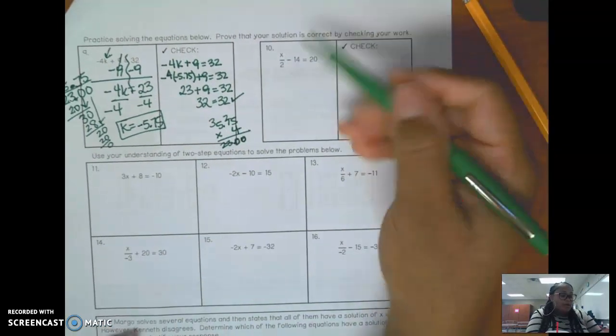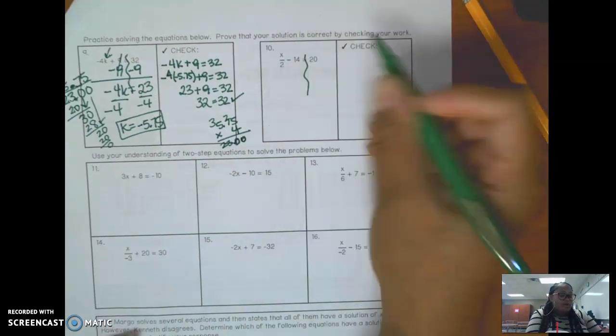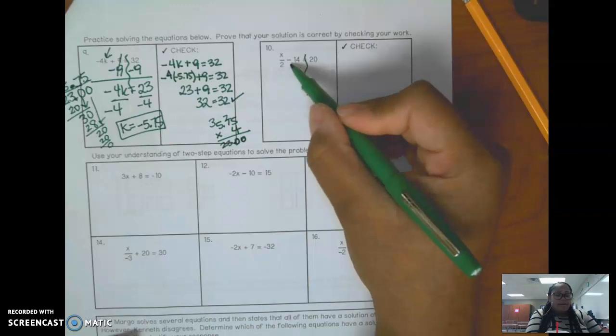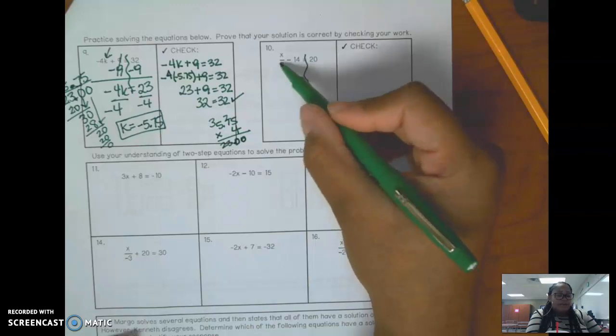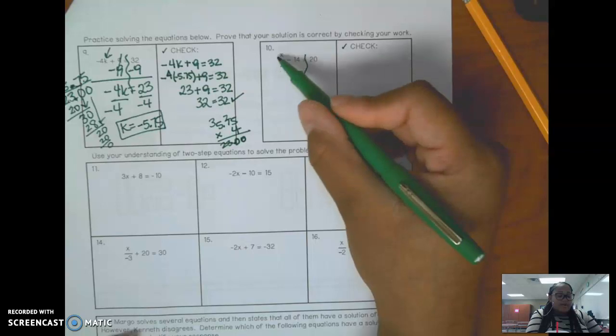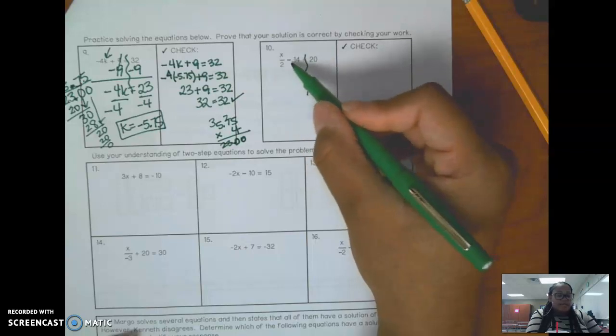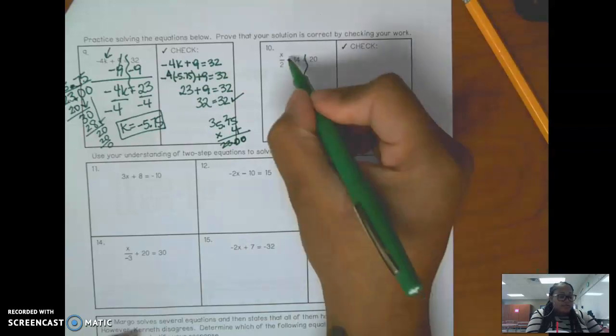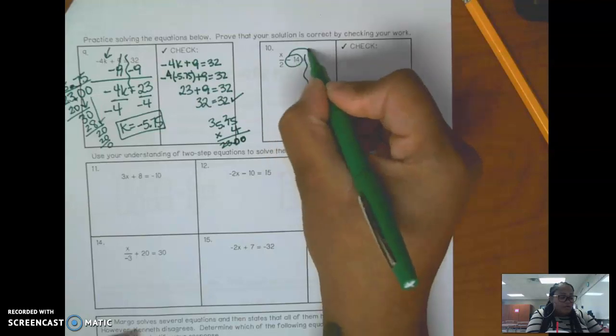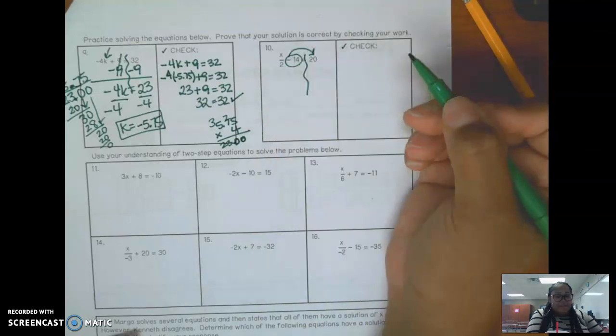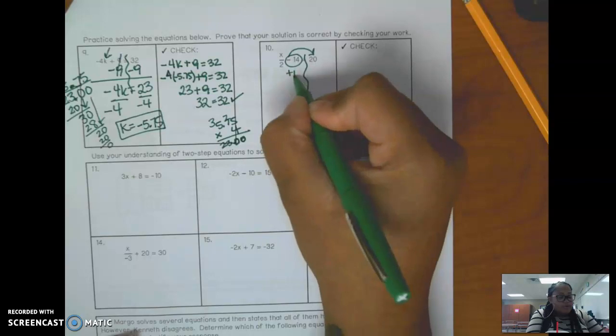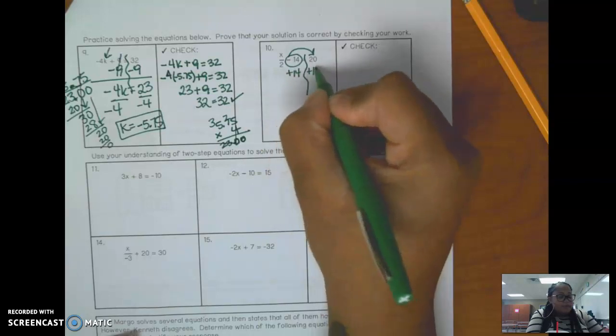Over here, I'm going to draw a river. This is -14. Why do I start with this number? Because I cannot do anything to the coefficient until all of my constants are on the same side. So I'm going to move this -14 over here, so I'm going to make it the opposite of -14, which is +14.